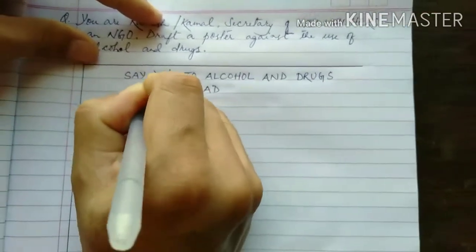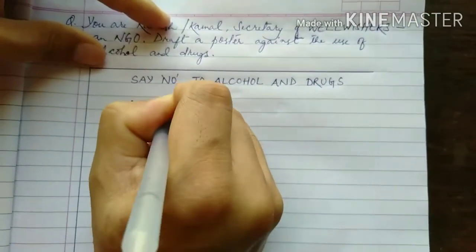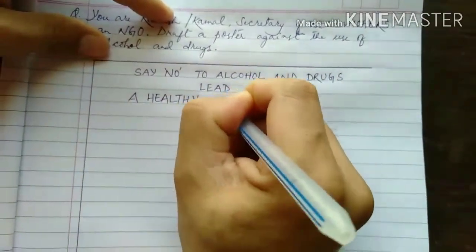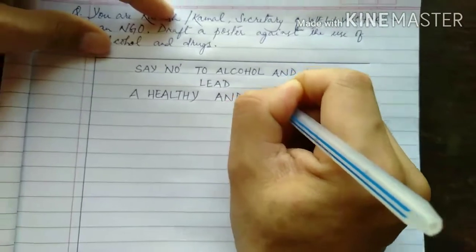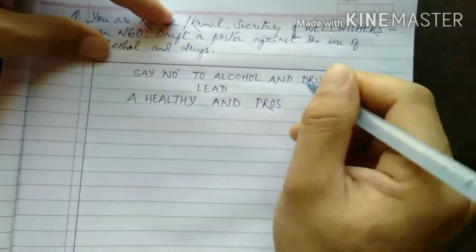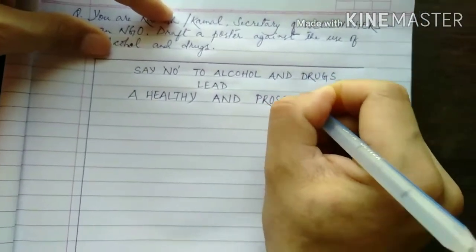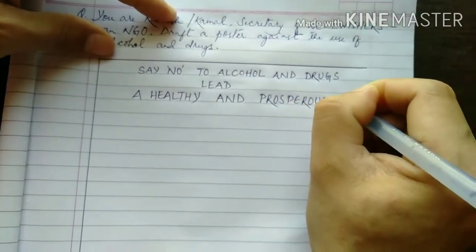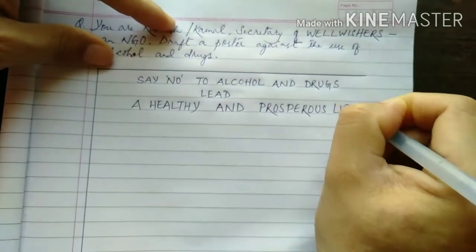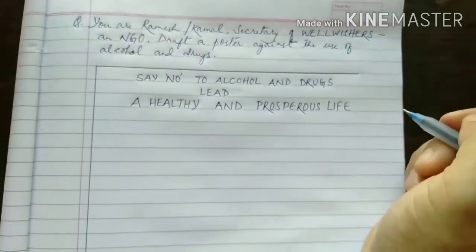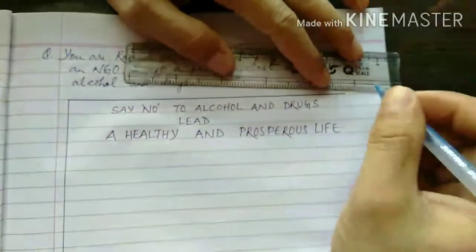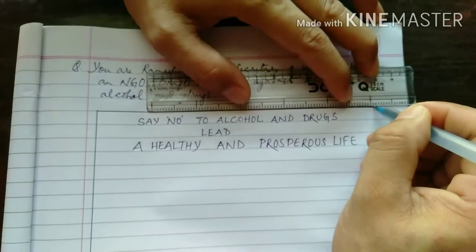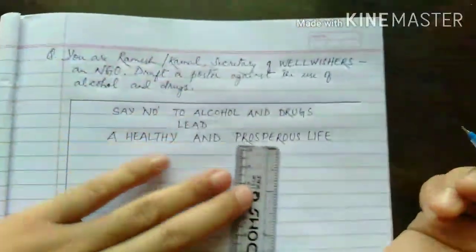And we can also add some positive line, let's say, lead a healthy and prosperous life. Okay, so after this we can balance both the side lines, and then make a line here.